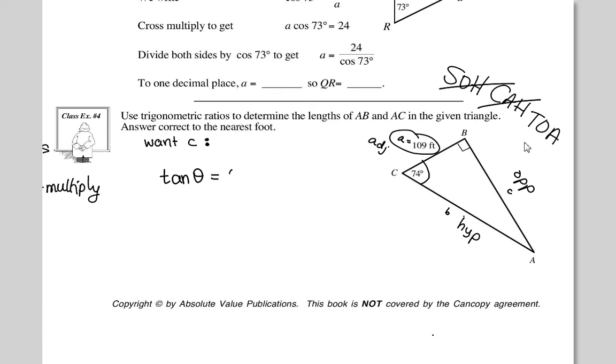Tan theta is opposite over adjacent. Where I see theta, I can put 74. Theta is the angle. Now, opposite is little c, and adjacent is 109.